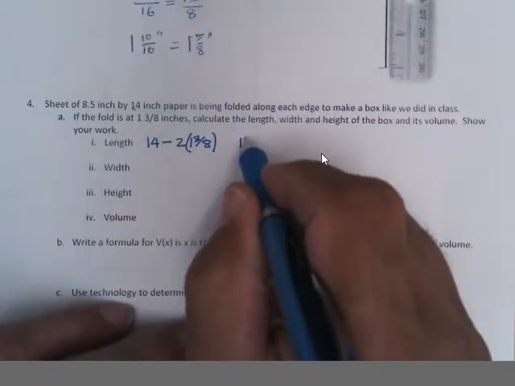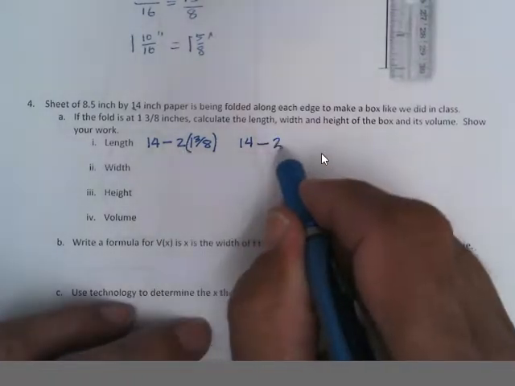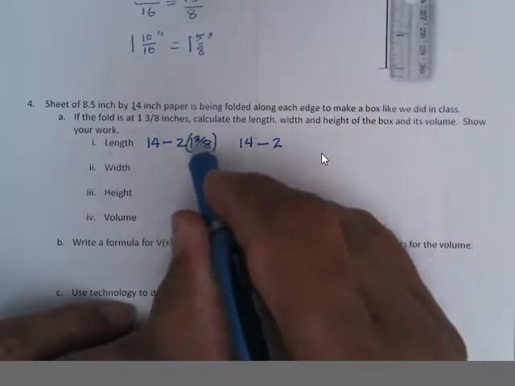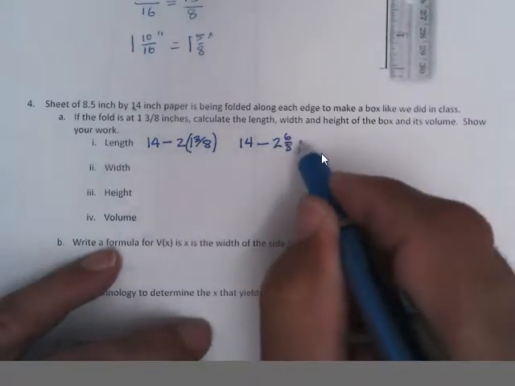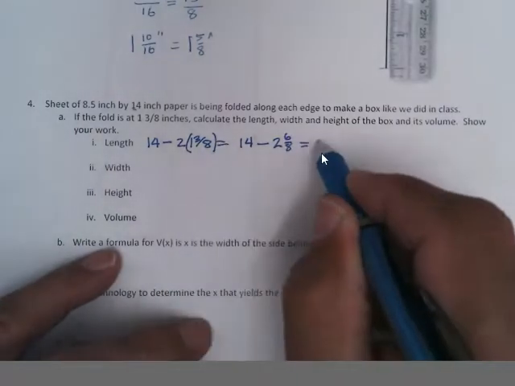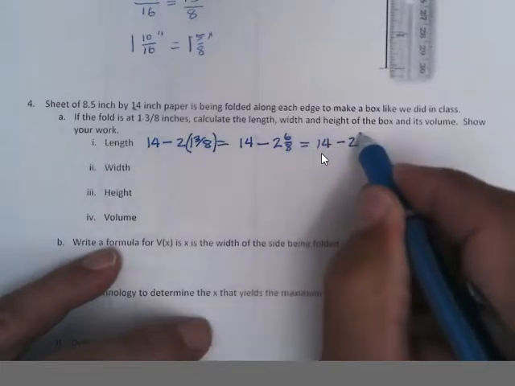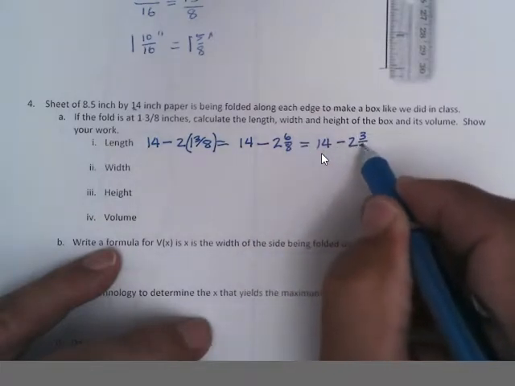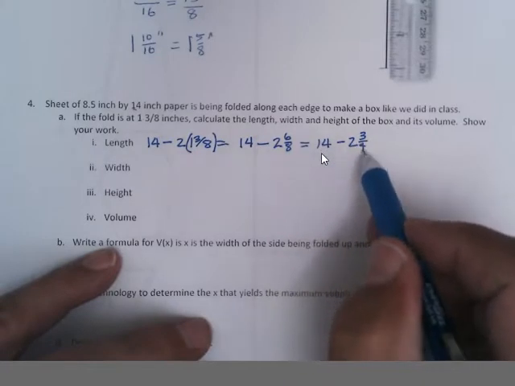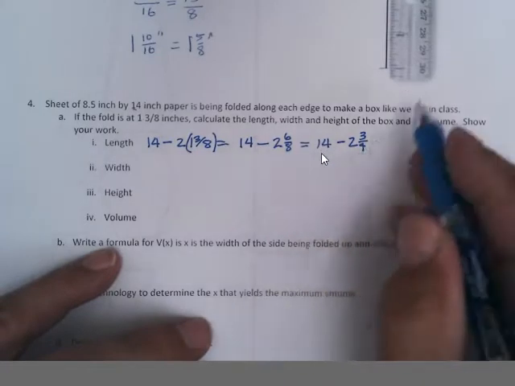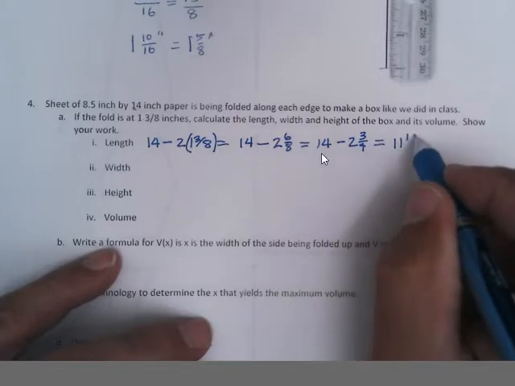So it's 14 minus 2 inches, and 3/8 twice is 6/8, which is 14 minus 2 and 6/8, which reduces to 3/4 of an inch. So 14 minus 2 is 12, and then minus 3/4 more leaves 11 1/4.